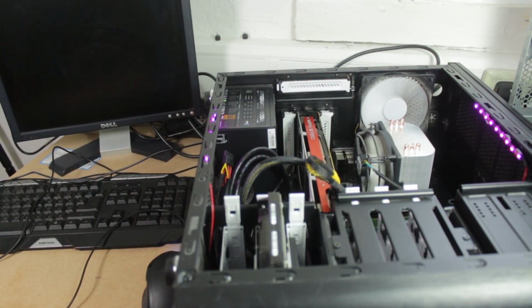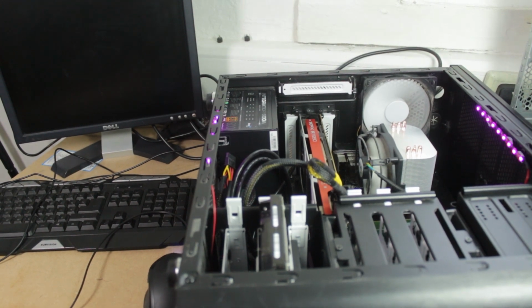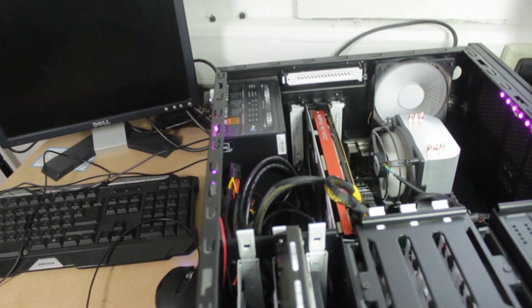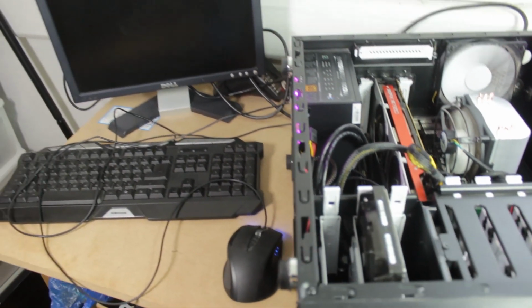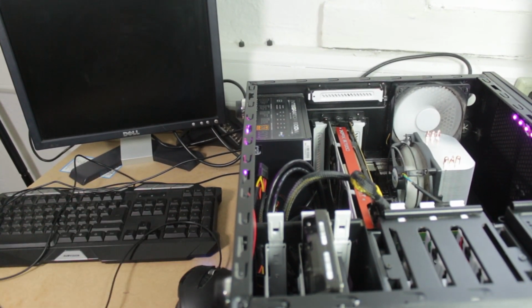Okay, fan spinning, lights coming on. There is no beep sound. There is nothing on the display. Okay, and these green RAM sticks are still there. So that's definitely a problem. I'm going to stop this system from the back.